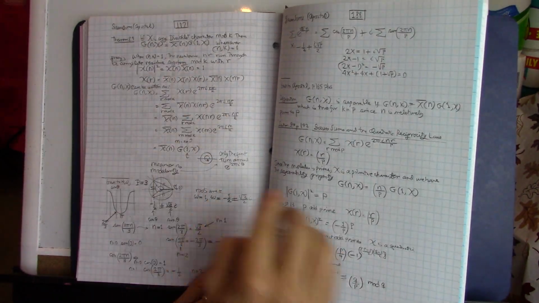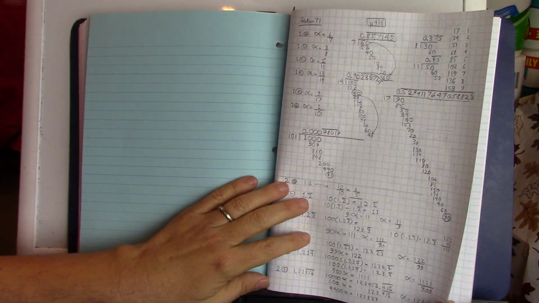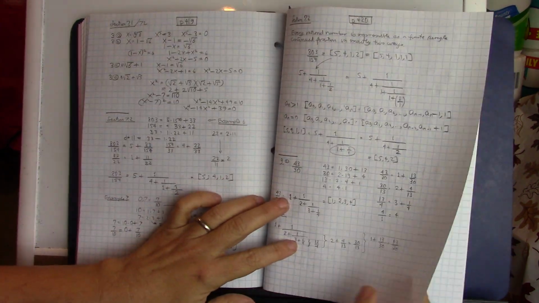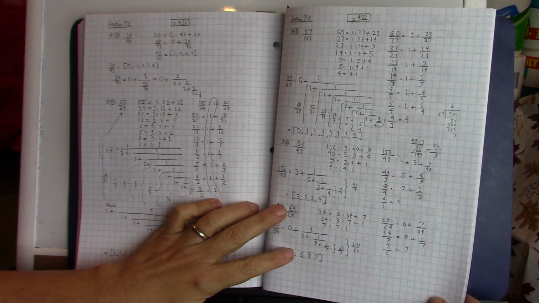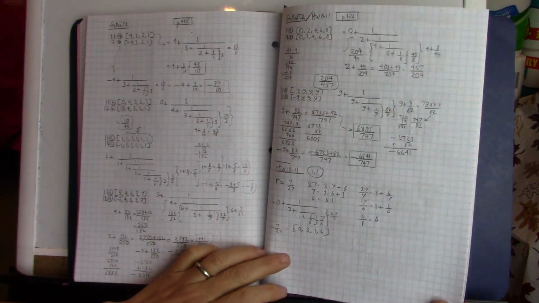He went back and did some more Gauss sums. I wish he'd just done partition functions. And then here we have the homeworks and the problems from the book, additional problems. Yeah, I really had a lot of fun with continued fractions.